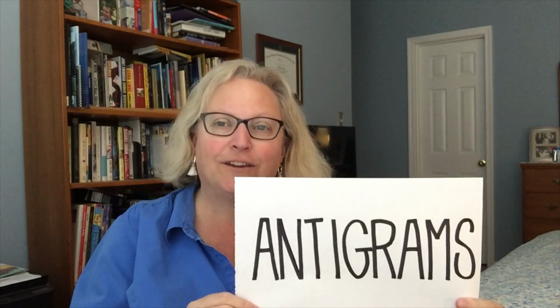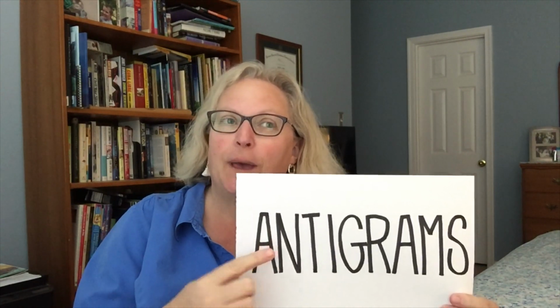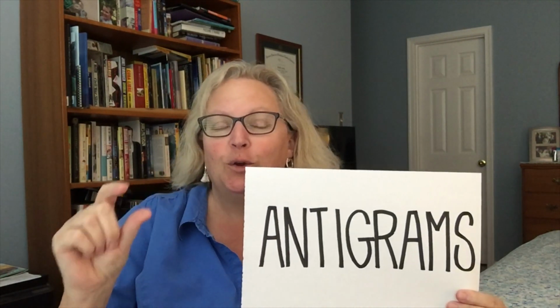So anti means against. An antigram, then, is a special kind of anagram. It's a word where you can rearrange the letters to spell a new word, but the word that you spell that's new is almost the opposite of the original word.